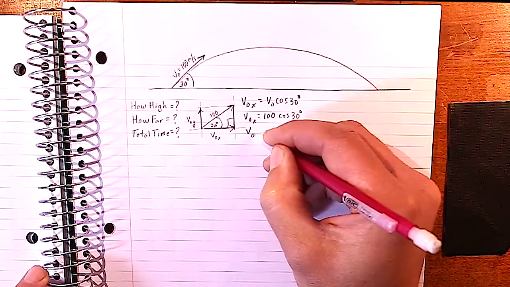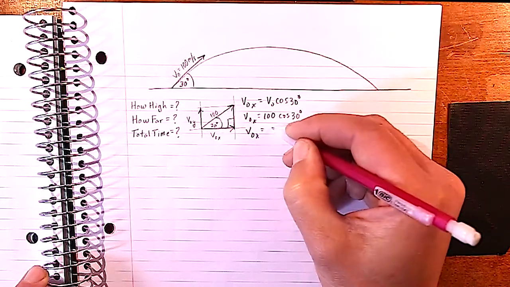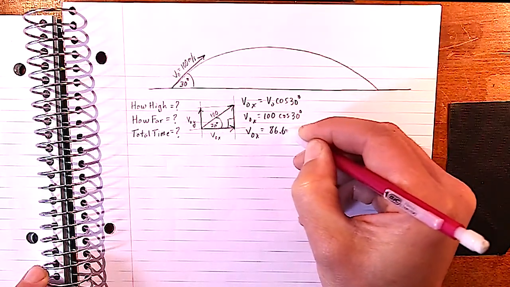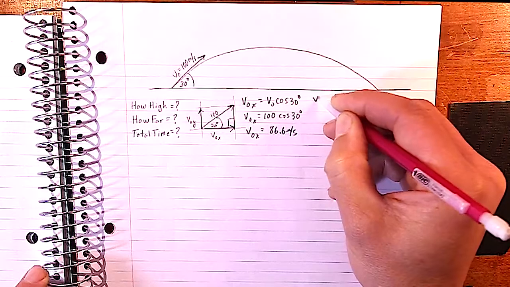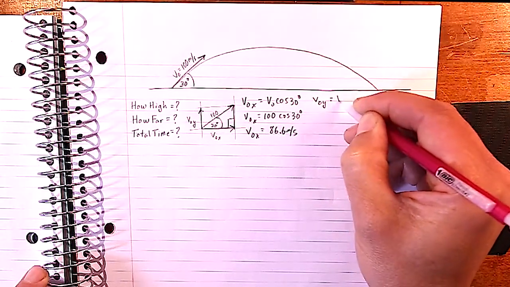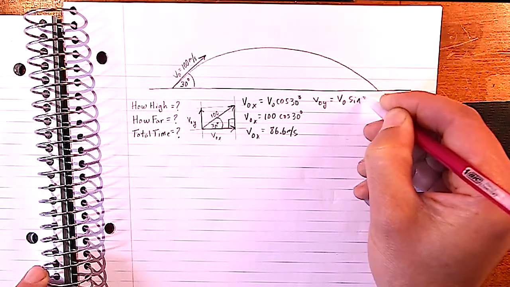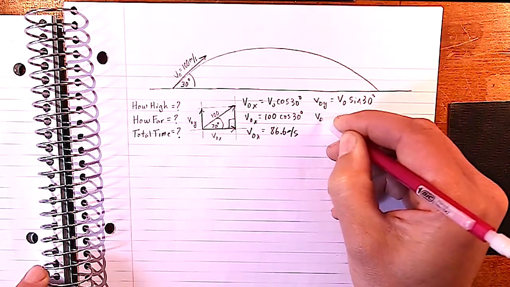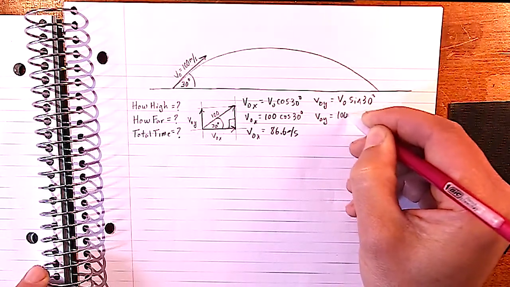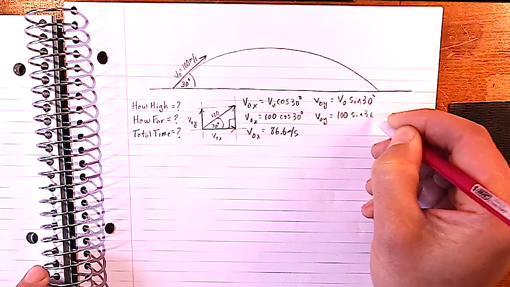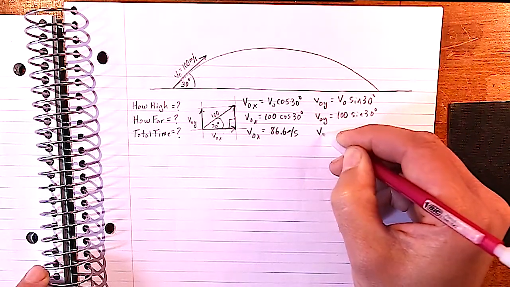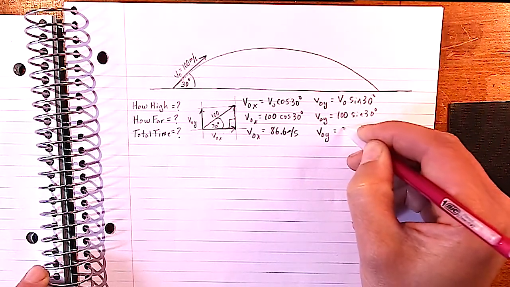That value comes out to 86.6 meters per second. Then we need to do the same for the y direction. That's going to be v0 sine 30, or v0y equals 100 times sine of 30, and that's going to give us a v0y of 50.